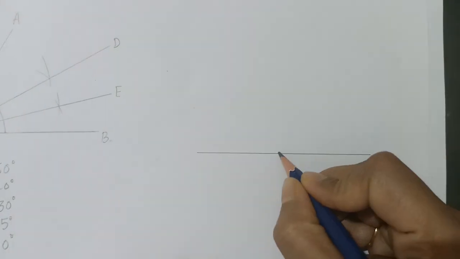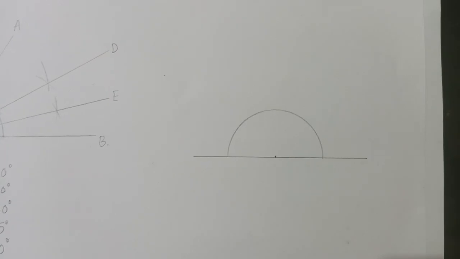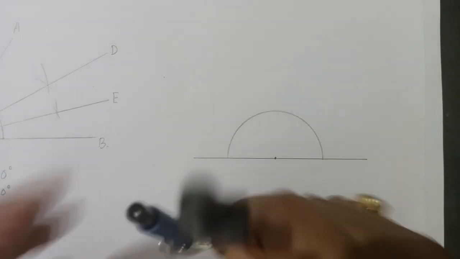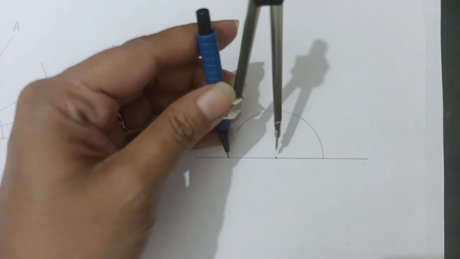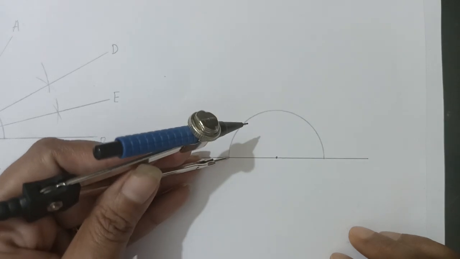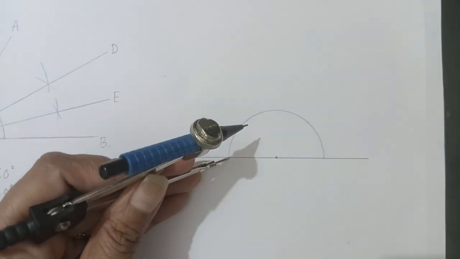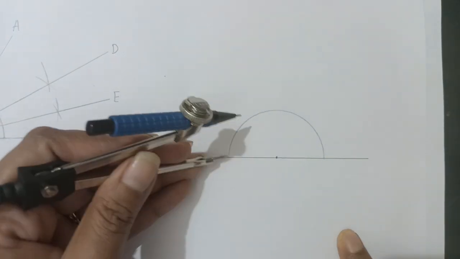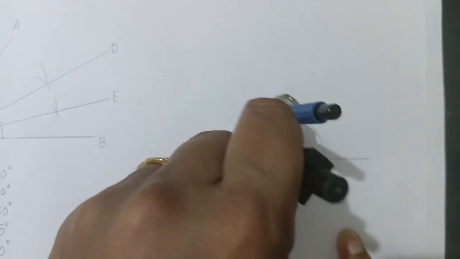So place a point on the line, then make a semicircle. So I have made a semicircle on this line. For making 60, we know that we have to take the same radius length. For making this semicircle, we will take the same length, place it on this point. Because we are making 150 degree angle on this side, we have to make 60 degree on this side to make 30 degree angle. So first make 60 degree angle. For that we have to cut this once.